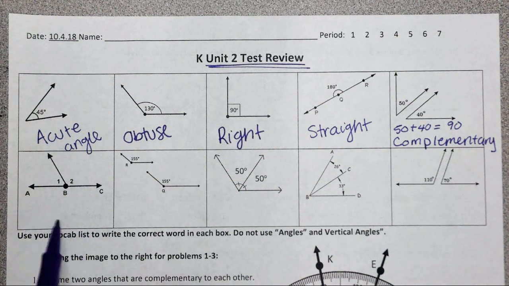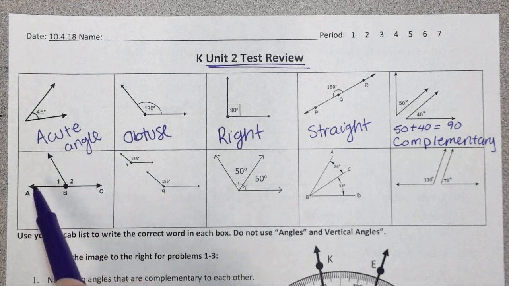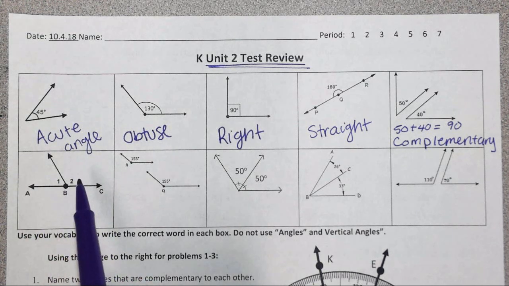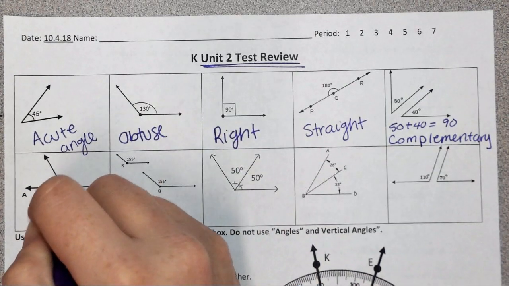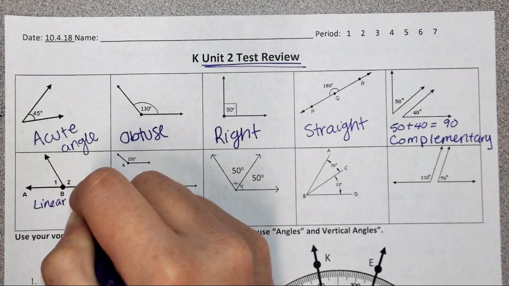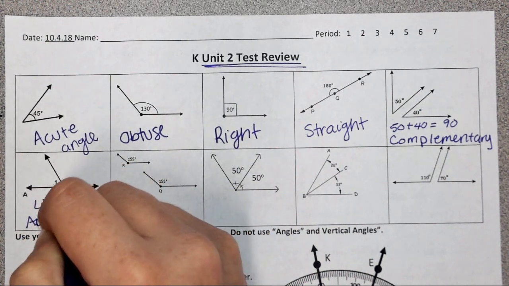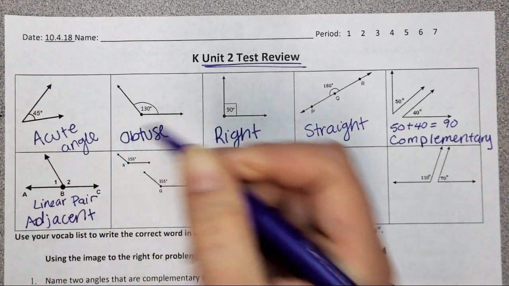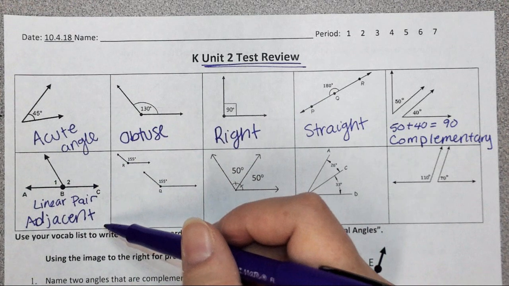Let's see. For this one, we could probably call this two things. We could call this a linear pair since it's two angles that are next to each other and they form a line. You could also call these adjacent angles. Okay? Linear pairs are always adjacent to each other. So anytime you describe something as a linear pair, you could also say that it's adjacent.